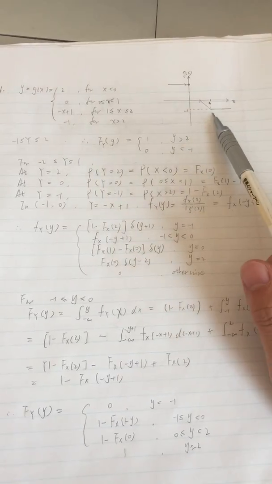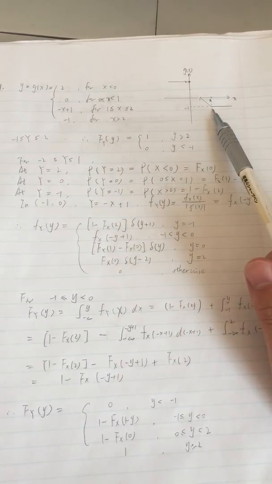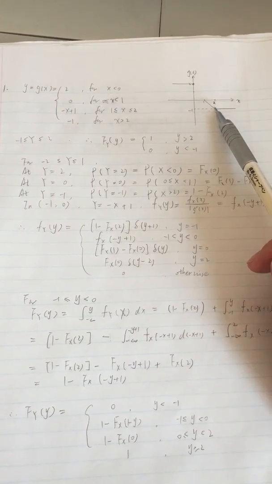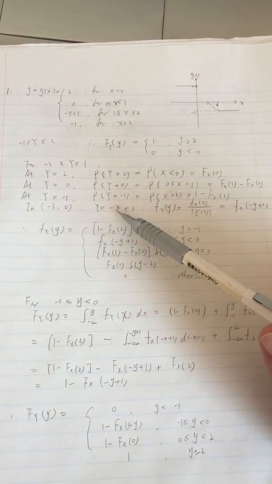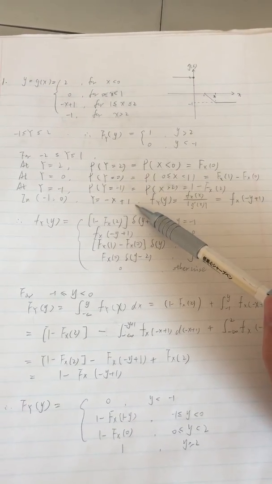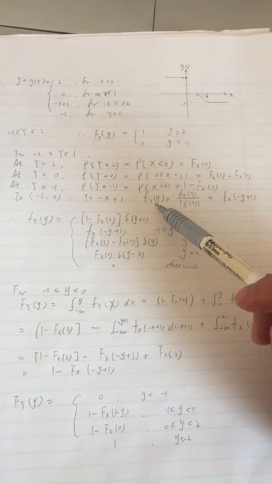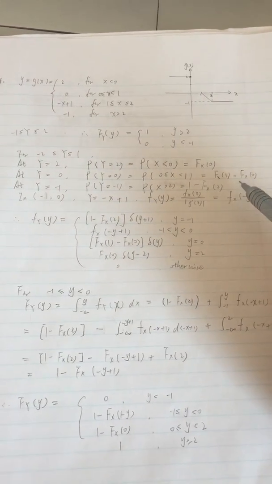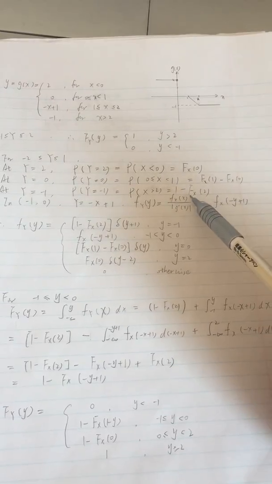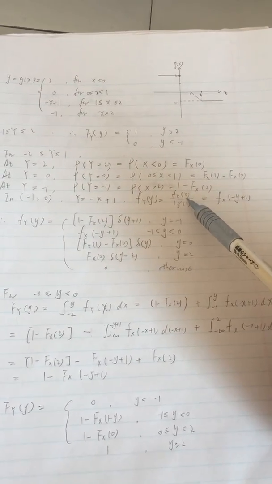And when y is between -1 and 0, we can get that y is equal to -x plus 1. Then we can get the density function of y using g(x) and the density function of x.